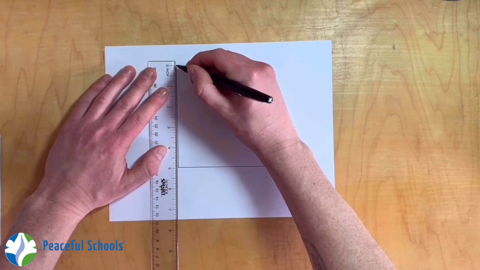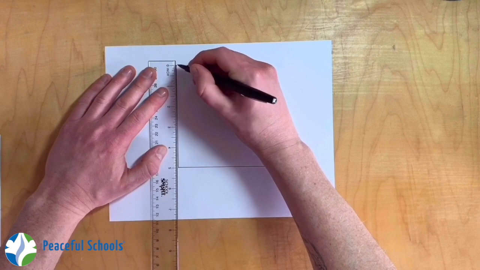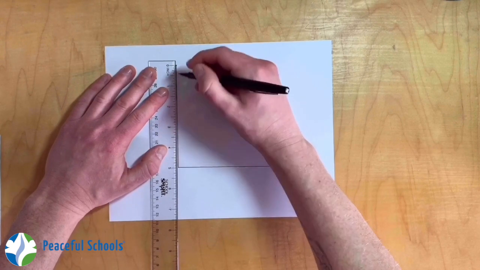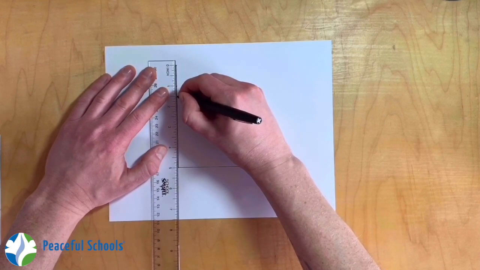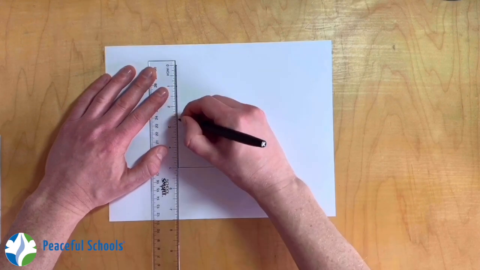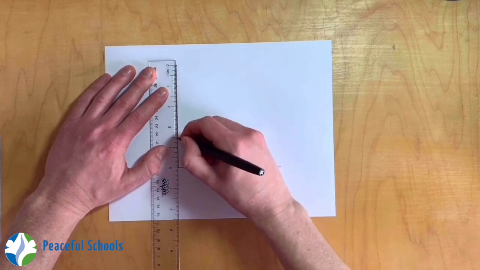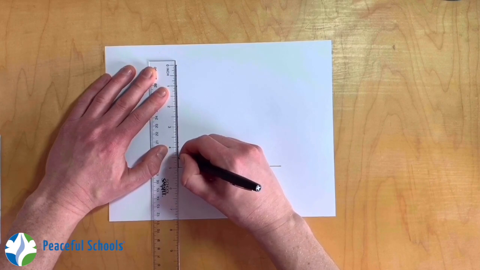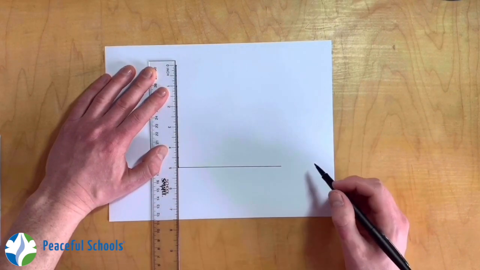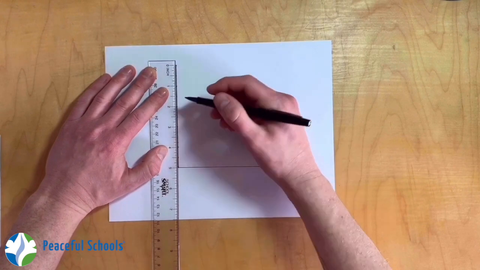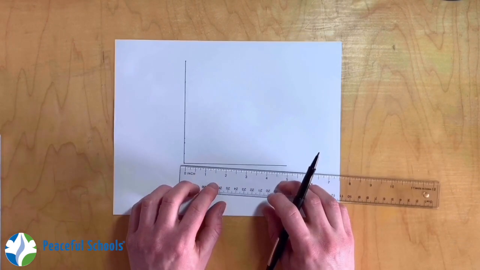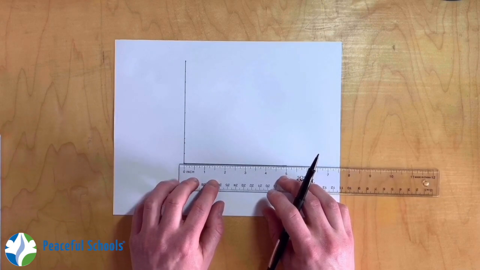your lines. So starting at 0, make a dot, and then a 1/2 inch, make a dot, 1 inch, 1.5 inch, 2, 2.5, 3, 3.5, 4, 4.5, and 5. Once you have those dots, you'll do the same thing on the horizontal line.